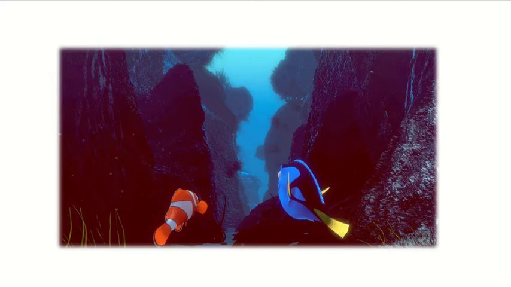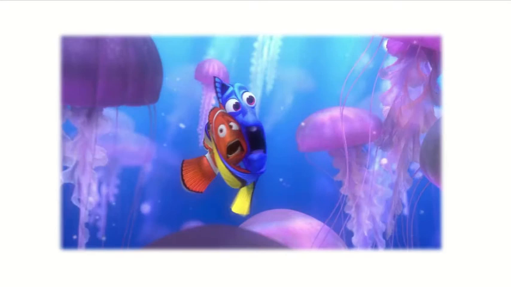So she takes Marlin and she says, "Trust me, let's go and swim through this trench." However, the route along the trench looks dark and frightening, so Marlin is reluctant to go and decides to try and persuade Dory to swim over the trench, not through it.